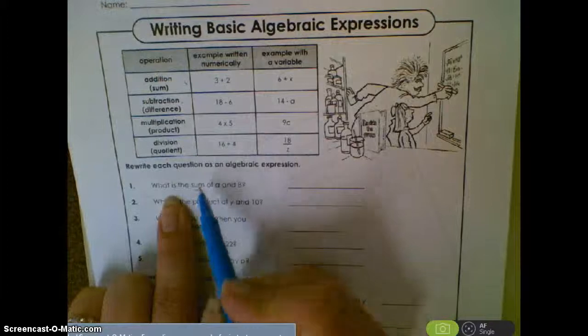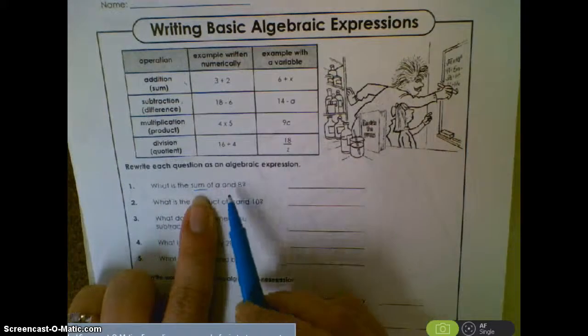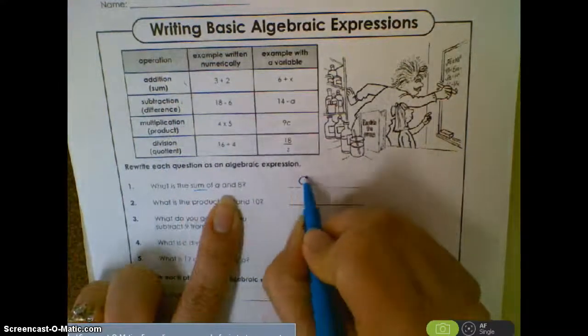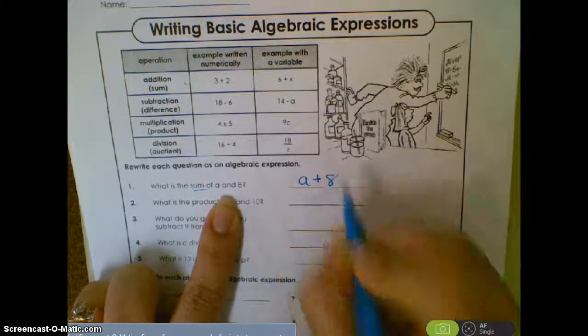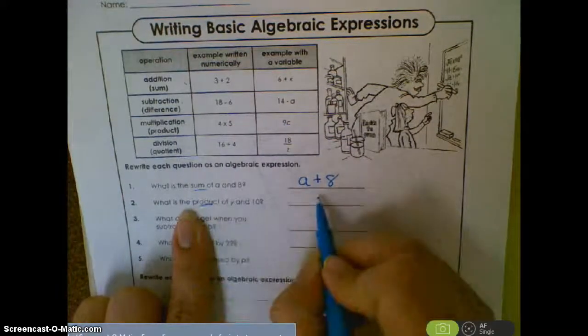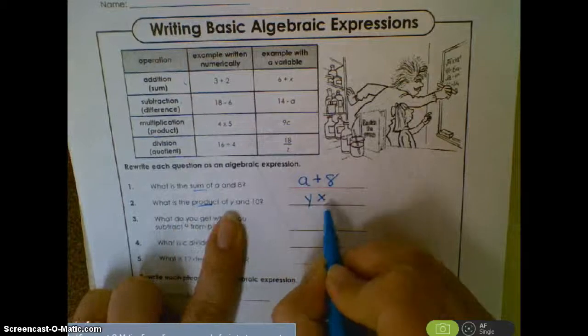What is the sum of a and 8? Sum tells us we're going to be adding, so we want a plus 8 for that one. What is the product? Product tells us we're going to multiply of y and 10.